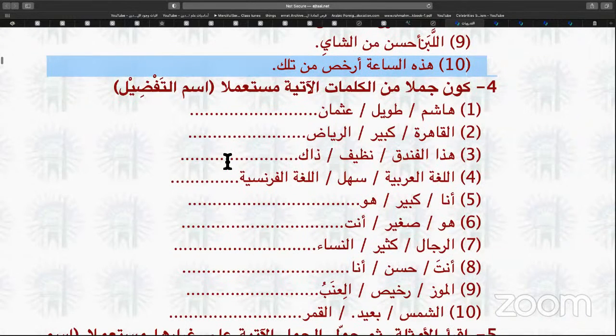All right, we're going to create sentences, everybody. And we're going to try to make comparisons between two individuals. Okay. Let's start with Munir.